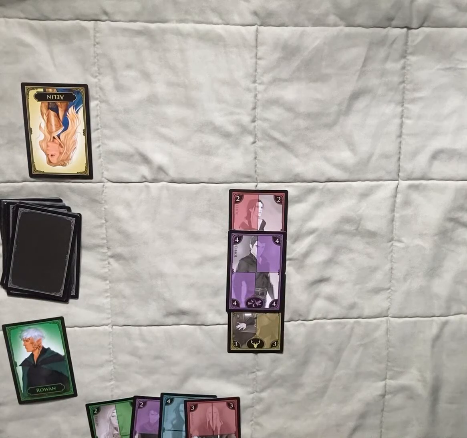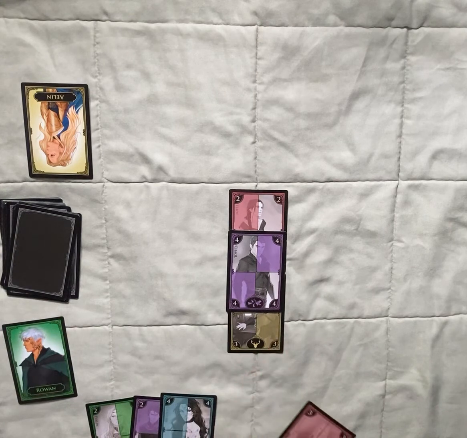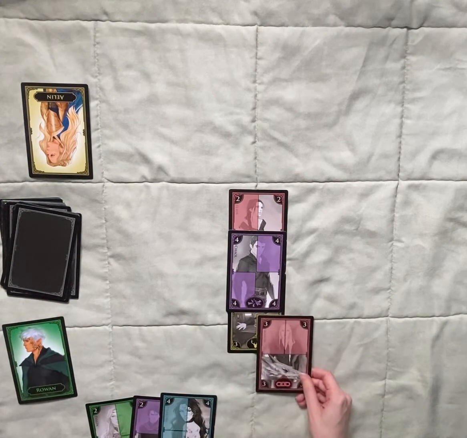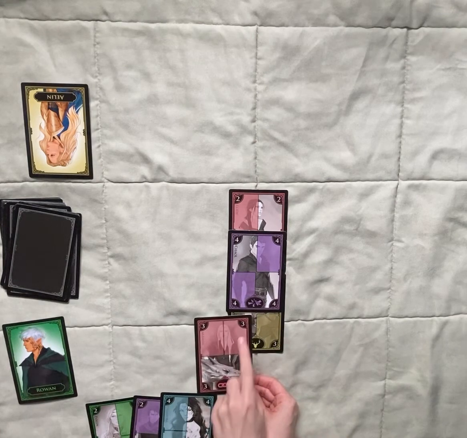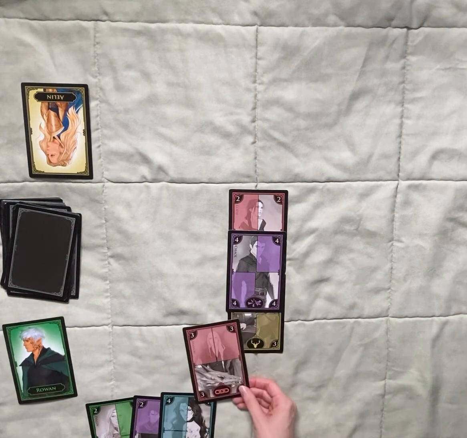Before we start playing Embers of Memory, I want to quickly show you how to place your cards and touch on splitting the mind. So when you place your cards, they must be facing the same direction, and a block segment must overlap another block segment. So I could place this card here, but I couldn't place it here because this is a clear segment, not a block segment.